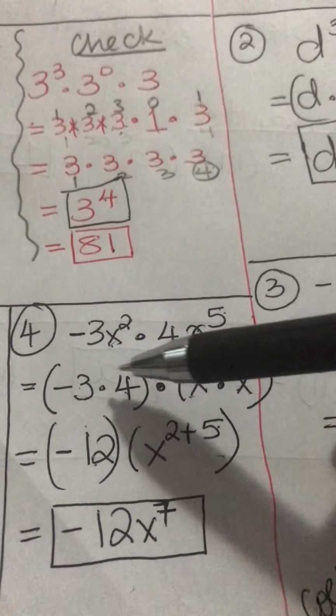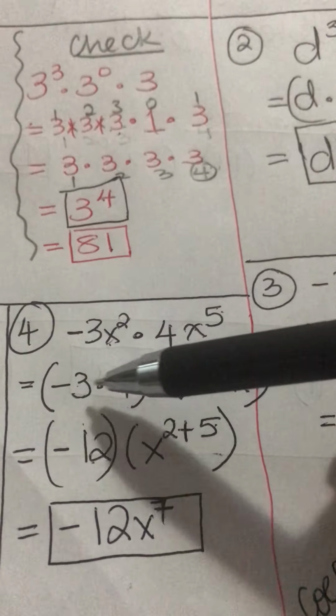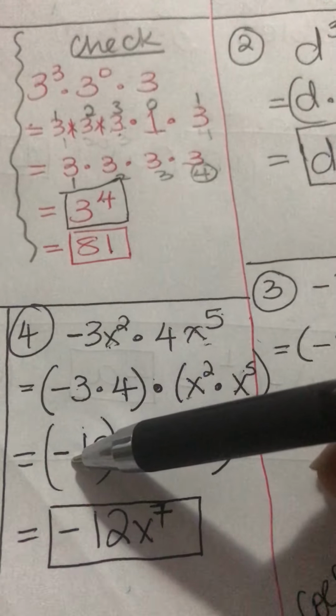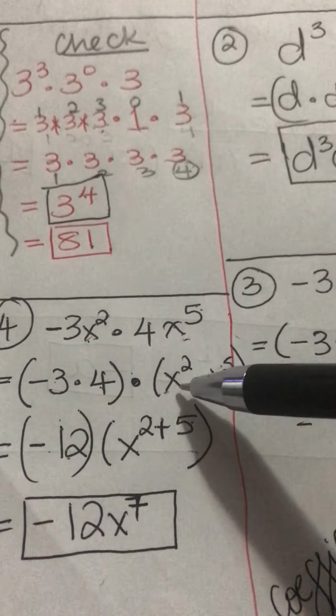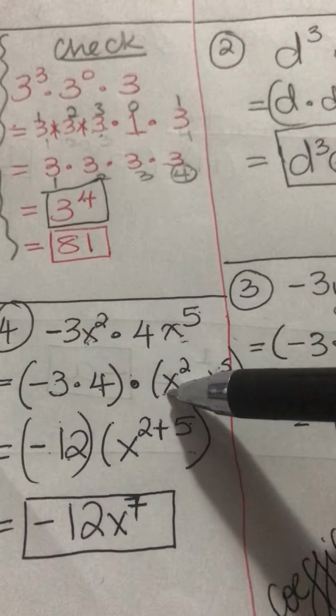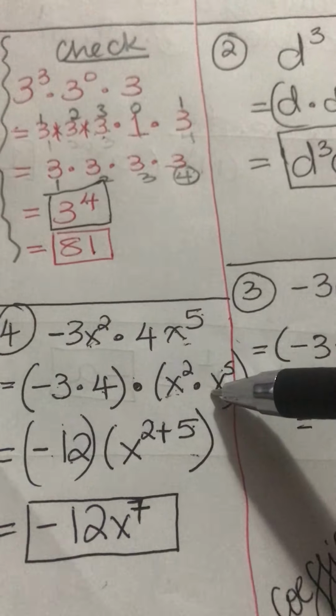The coefficients, they don't have to be the same. You just do what it says. -3 times 4 is negative 12. Then you look at your bases. If your bases are the same, you add them. So x to the second power plus 5, the exponent becomes 7. And there is your answer, negative 12, x to the 7th power.